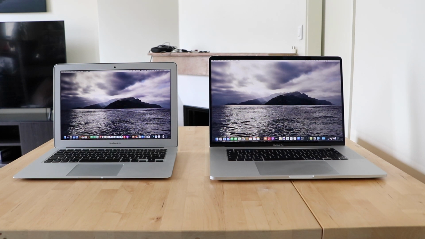Today I'm gonna talk about MacBook Air 2013 versus MacBook Pro 2019. What is very interesting to see is, in 6 years, what was the big improvement, the big change on the laptop.